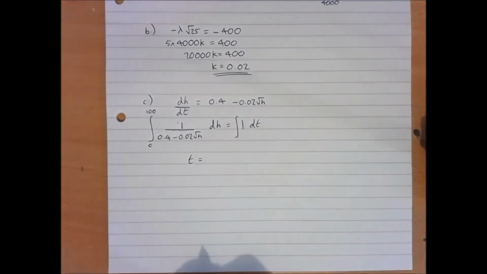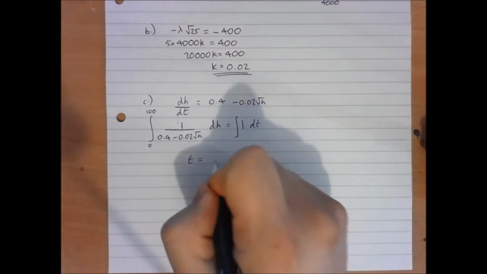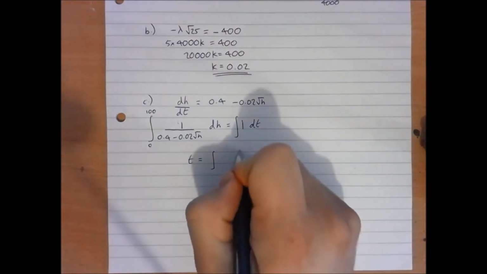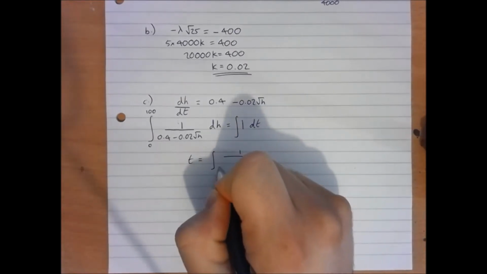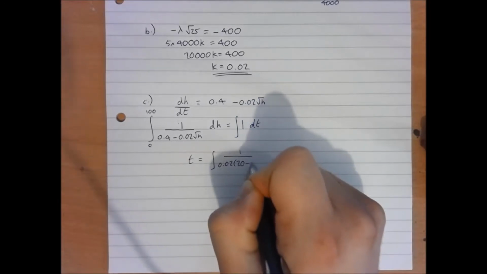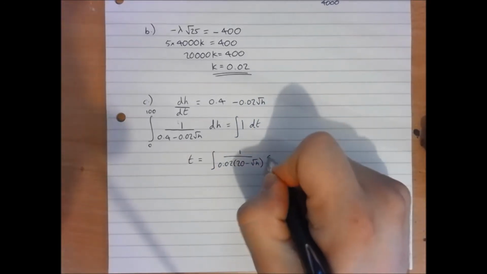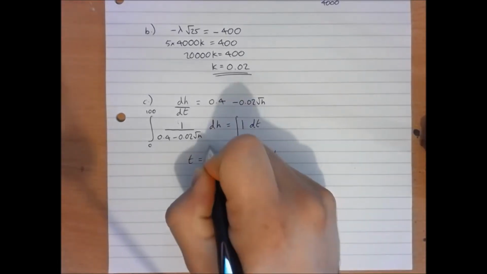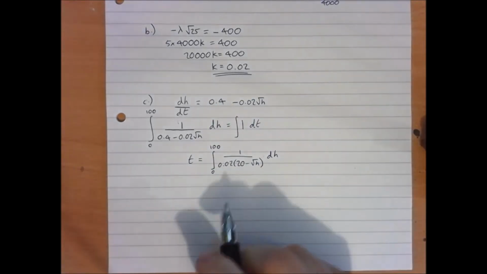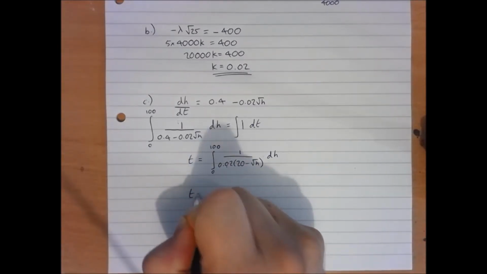And then we need to multiply up the left hand side by a constant to get to the one that's required. First thing I'm going to do is take out a factor of 0.02 on my denominator. That gives me 20 minus root h, which is looking more like what's required. And so if I just multiply top and bottom by 50, that will get rid of the 0.02 on the top and give me the 50 on the top that is required.